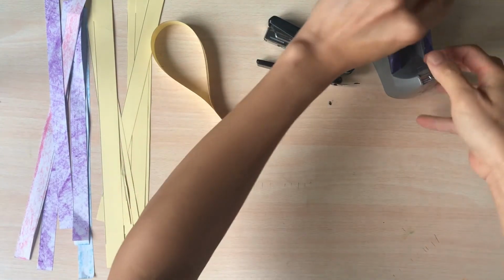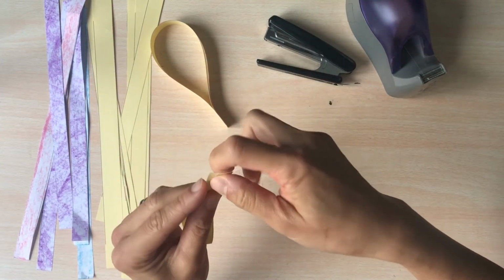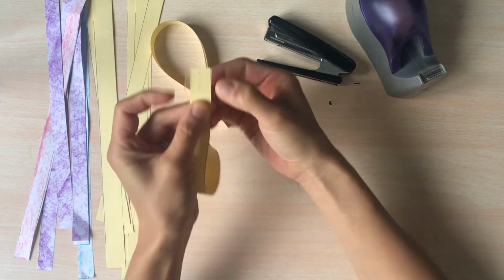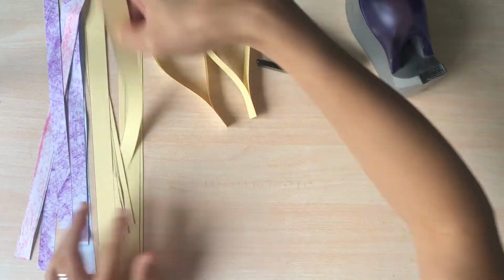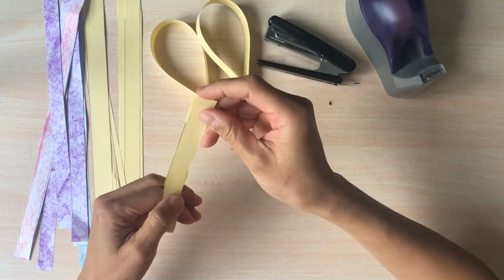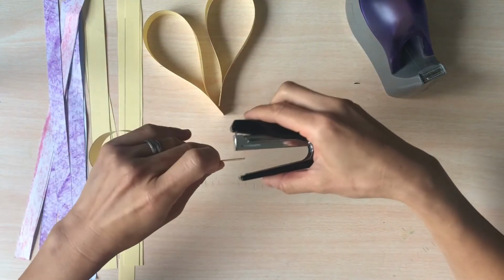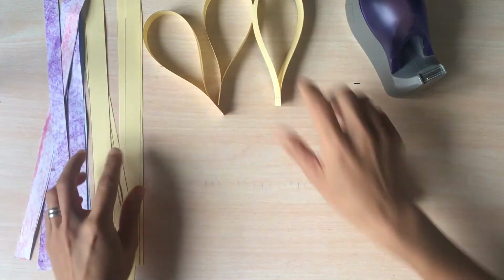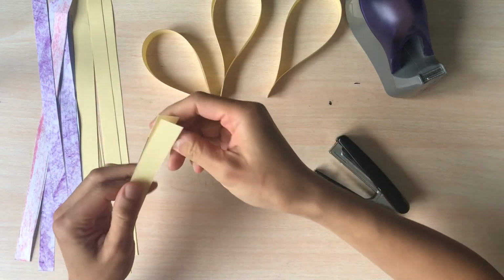If you're using colored paper, you are going to select the same color, or you have to make it so that it's symmetrical. So I'm taping it like this. If you have access to a stapler, you can use a stapler. So it depends on how you're attaching it. You may use a stapler or you may use tape. So it really depends. I'm going to do 4.